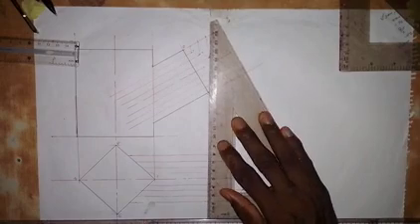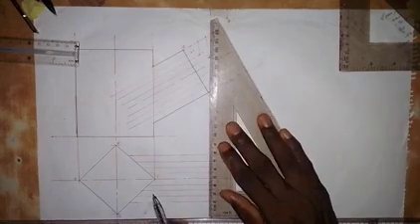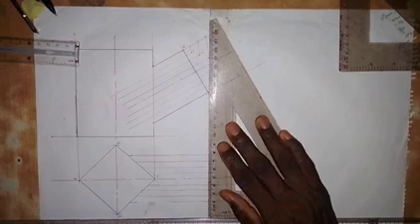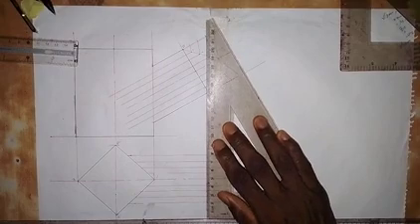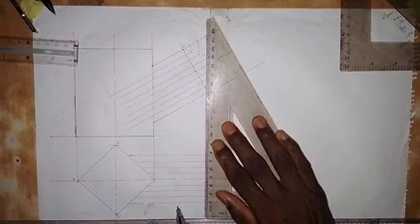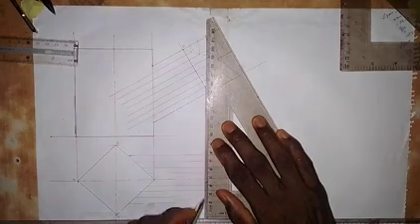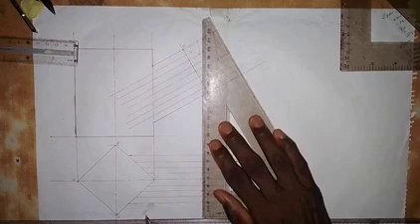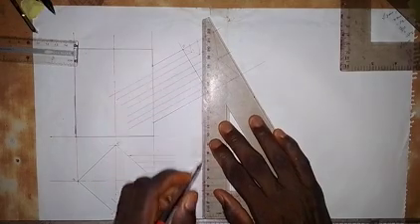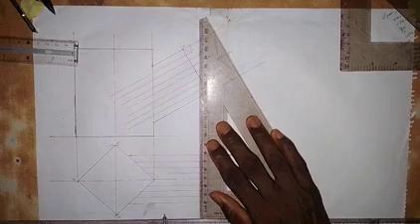So here we draw a vertical line, from here down, then we come to this point, and we draw a vertical line, then from this point we draw a vertical line. So we have to take it easy.